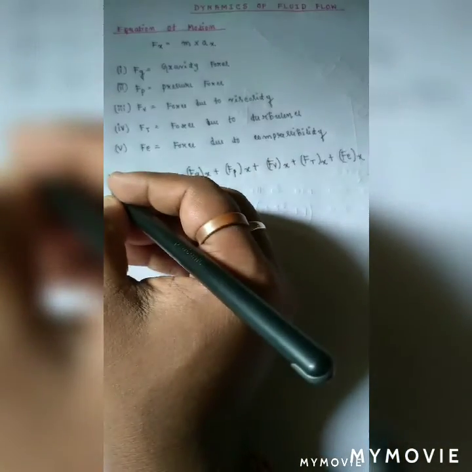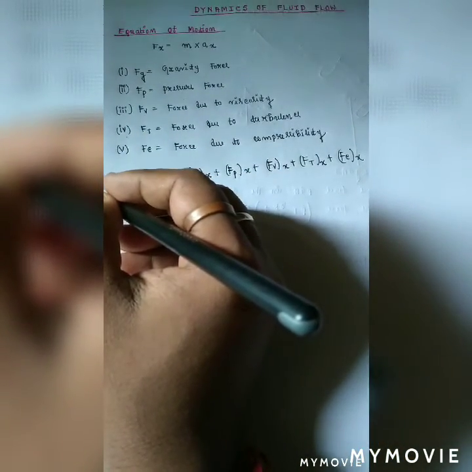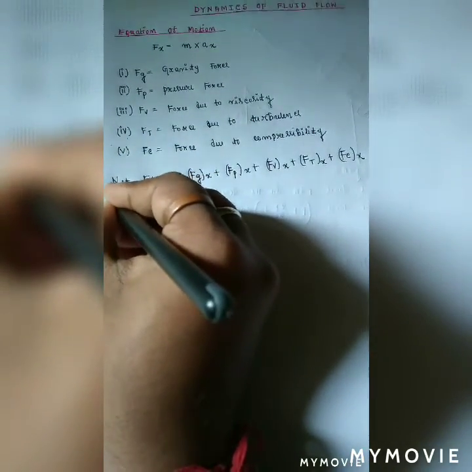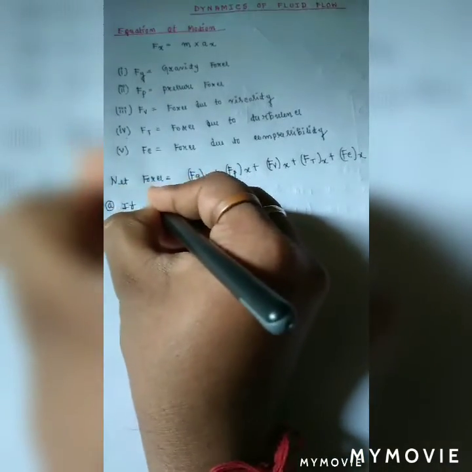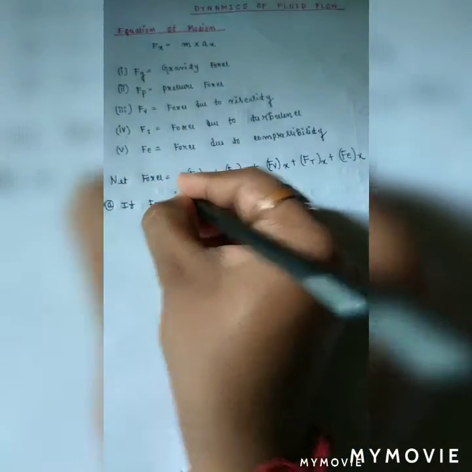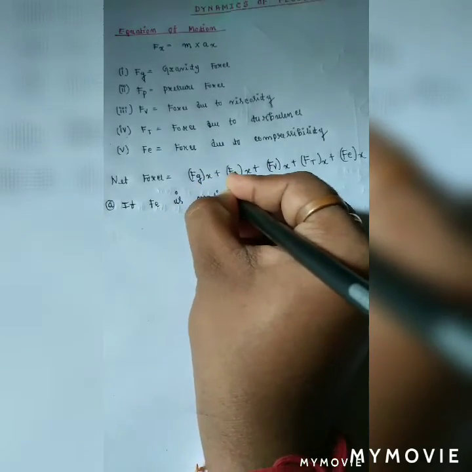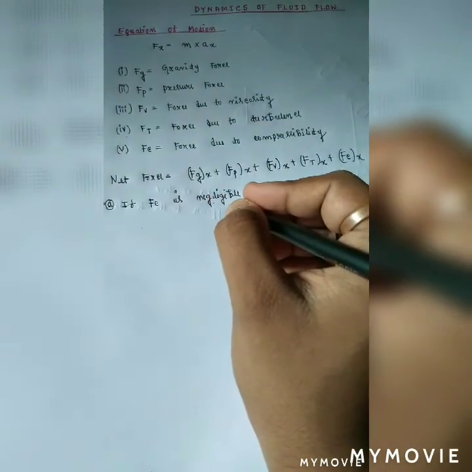If Fc is negligible, then we will get the equation Fx is equal to Fg plus Fp plus Fv plus Ft.